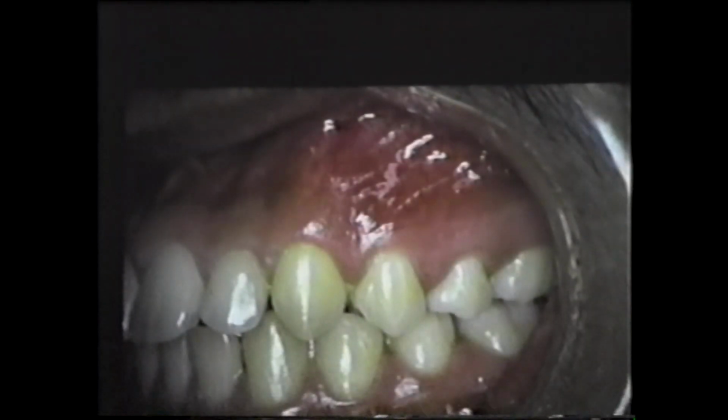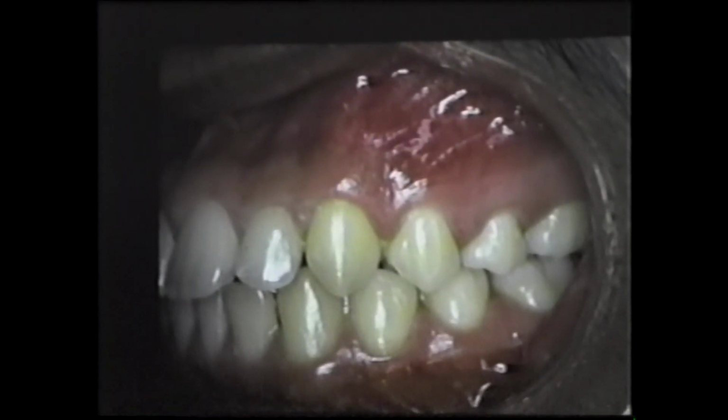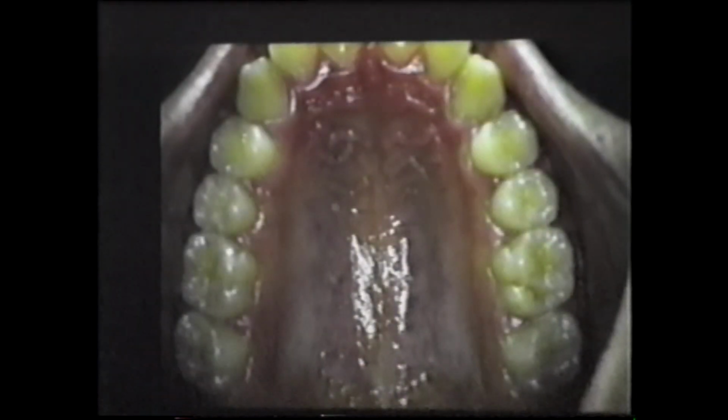And this is the other side. Notice that the same provisions for over-treatment here. Notice how really big that marginal ridge is on the lingual. And there's no cusp of Carabelli on it. Now you can't see it, but it's on the lingual. She looks like she's wearing a retainer because this is a little irritating.